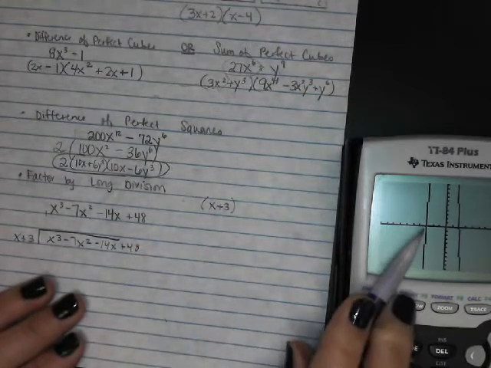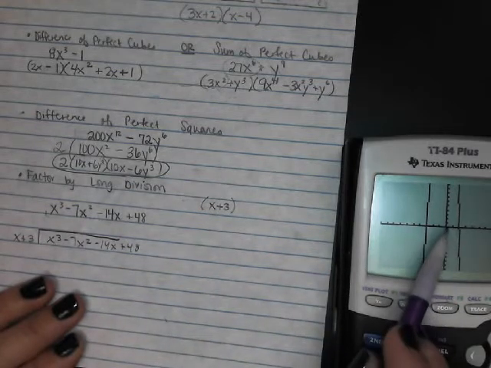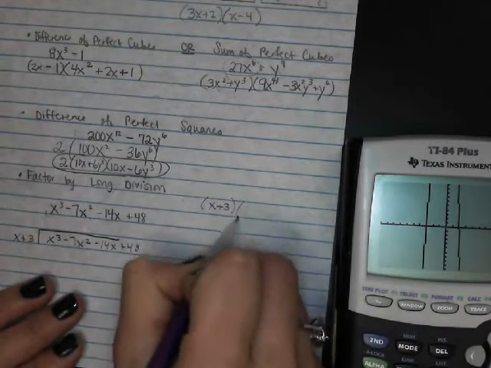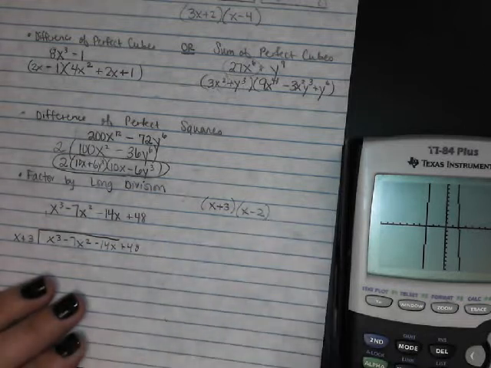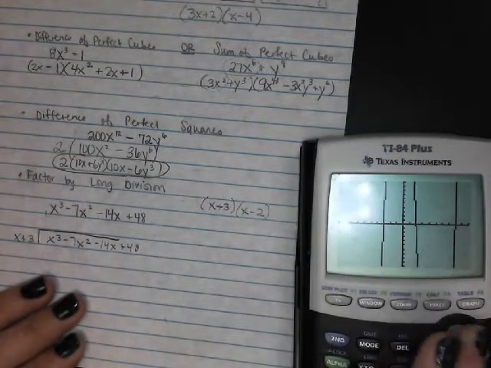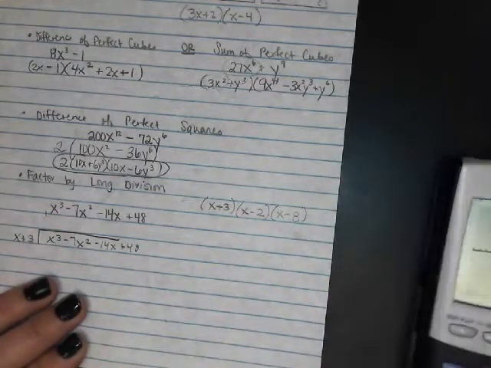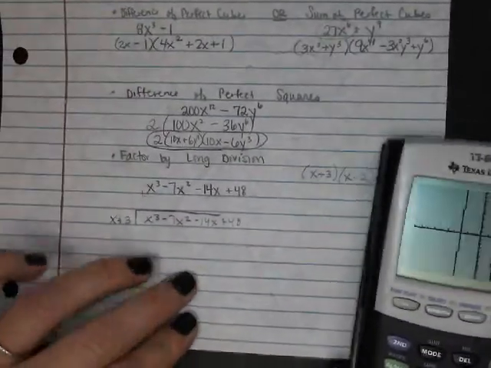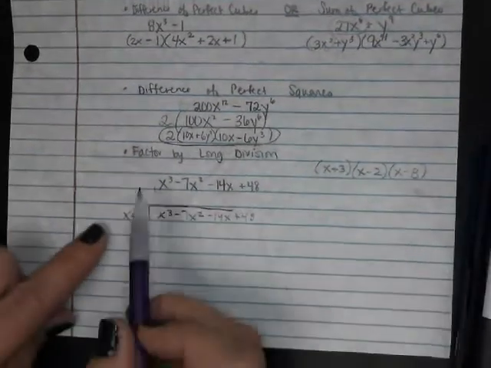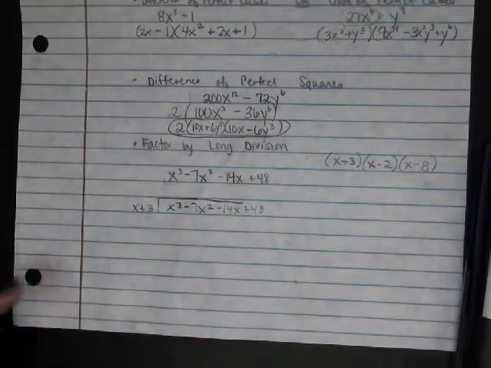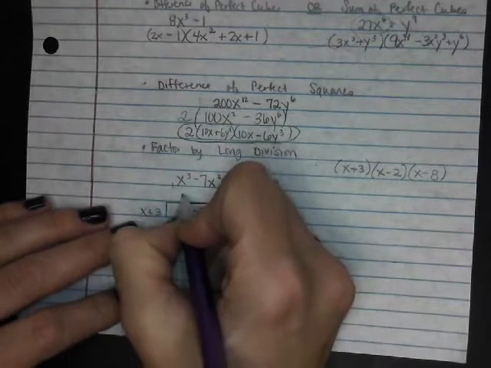There's your root, x plus 3. Then 1, 2, so at positive 2 makes a factor of x minus 2. And then we set it 8, so x minus 8. So this is how this is going to factor. I already know that, but I have to back it up with long division. The only one I'm stealing from the calculator is that one. And then I get this process started.